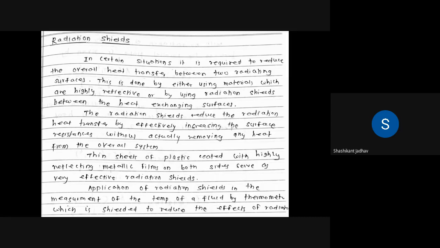In certain situations it is required to reduce the overall heat transfer between two radiating surfaces. दोन surface मधला जर आपल्याला heat transfer rate कमी करायचं असेल, in this case we have to use the radiation shield. So this is done by either using materials which are highly reflective, or by using radiation shields between the heat exchanging surfaces. दोन हीट एक्सचेंजिंग सर्फेसेस असणार, त्याच्यामध्ये आपण रॅडिएशन शिल्ड पुट करणार आहे.